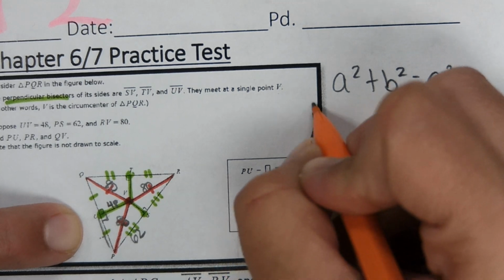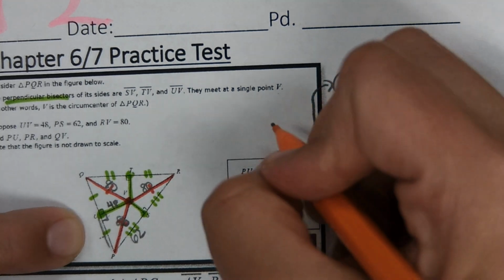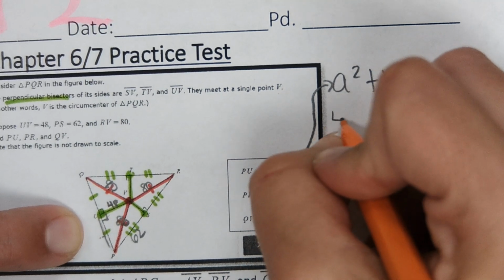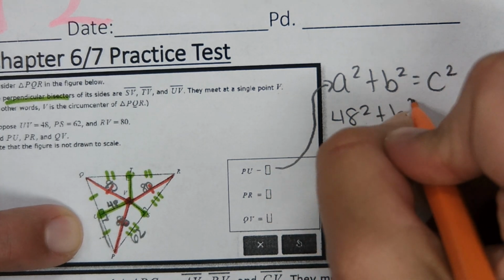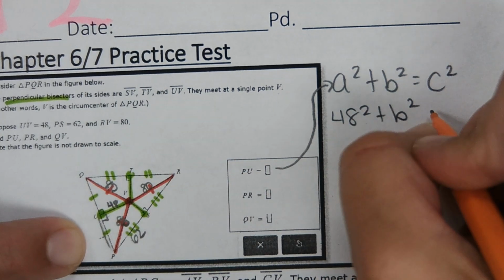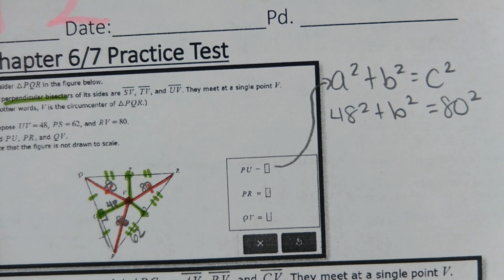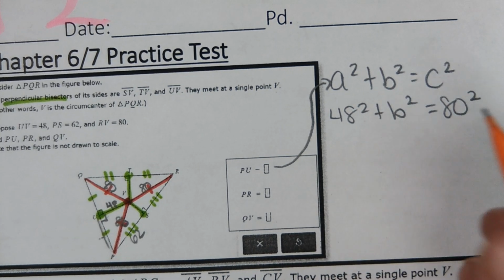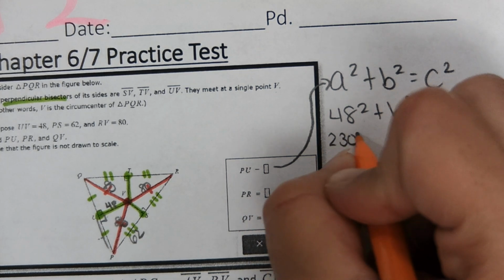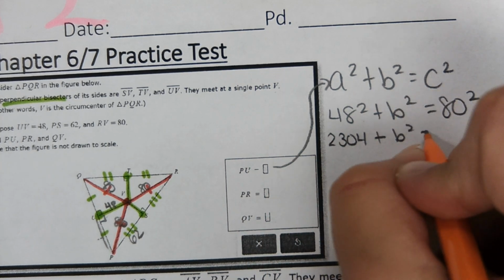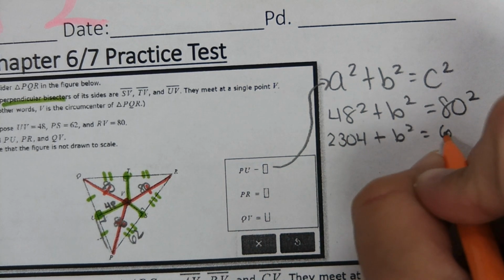So this is what I'm doing. a squared plus b squared equals c squared. So this would be 48 squared plus b squared, which is what we're solving for, equals c squared, which is 80 here. Continuing to solve this, 48 squared is 2304 plus b squared, 80 squared is 6400.